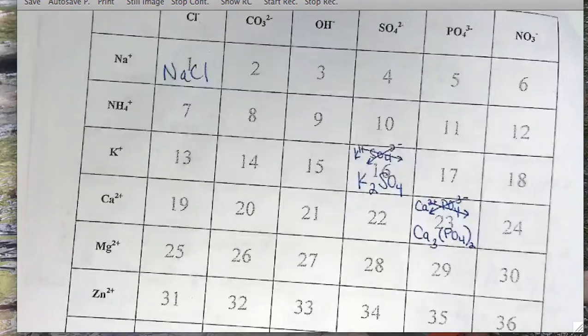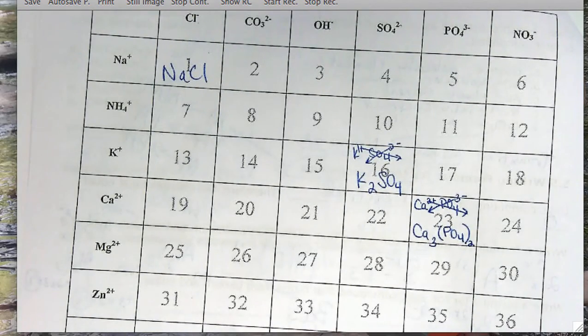So getting rid of that charge does not change. Right. Yeah.